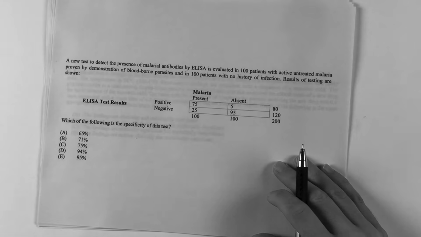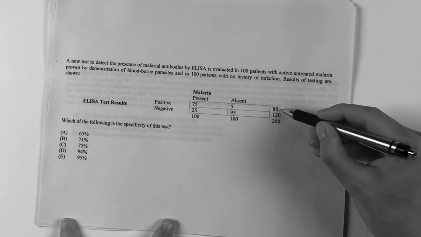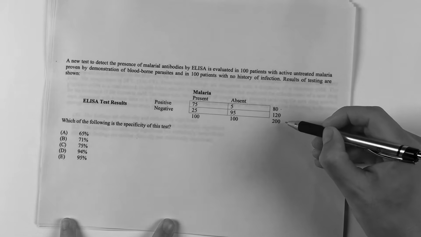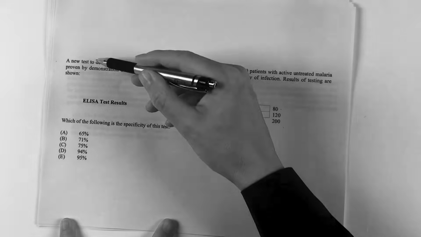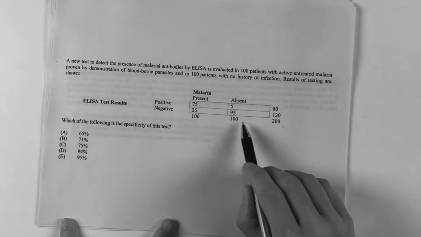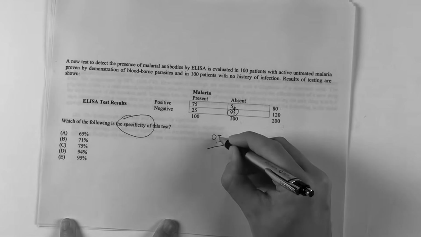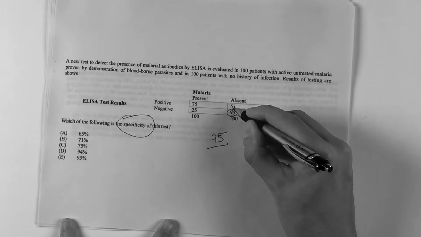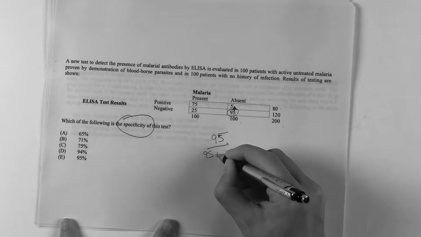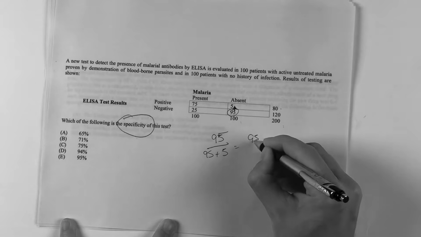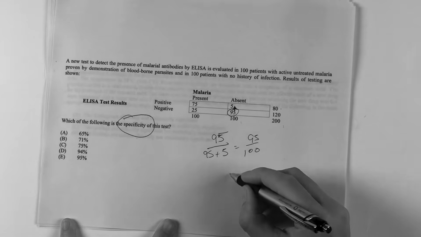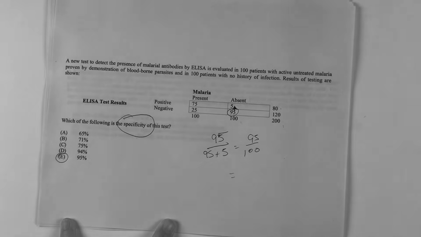Okay? Now, when you get something like this, you better put a big smile on your face and know we're going to get these right, all right? I don't even read this garbage up top. I go straight to the box. Specificity, okay? Bottom right going up. Whatever we circle goes on top. Whatever line we draw between the boxes goes on bottom. 95 plus 5. So it's 95 over 100. And that's going to give you 95%, answer choice E.